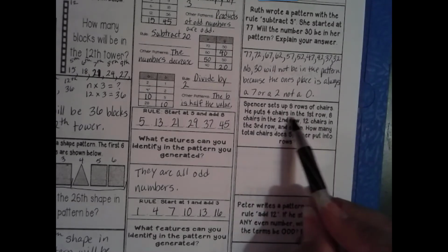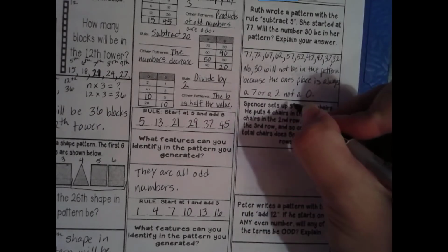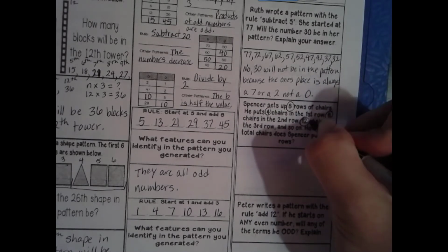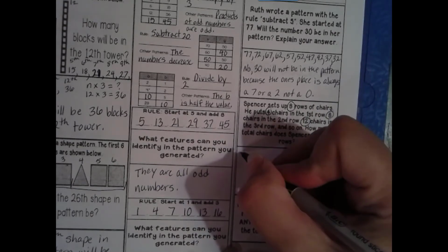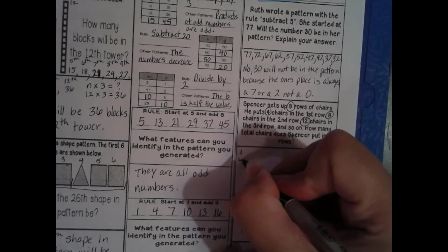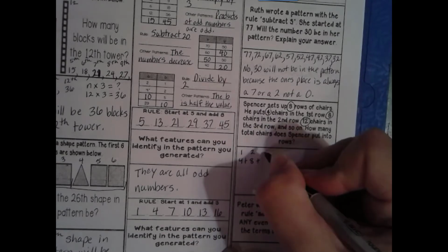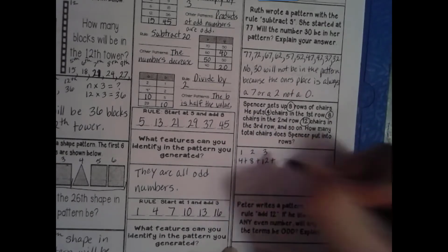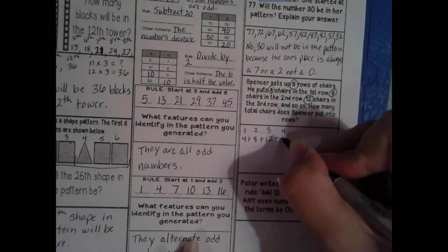Next one. Spencer sets up 8 rows of chairs. He puts 4 chairs in the first row, 8 chairs in the second row. So in 8 rows, 4, 8, 12 in the third row, and so on. How many total chairs does Spencer put into rows? Well, the first one would be 4. So our first row is 4. The second row is 8. The third row is 12. If we keep following this pattern, the fourth row will be 16.